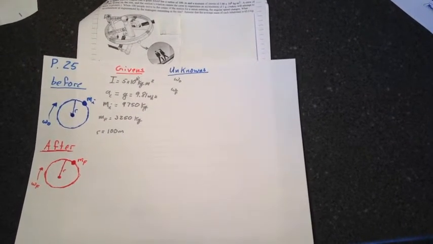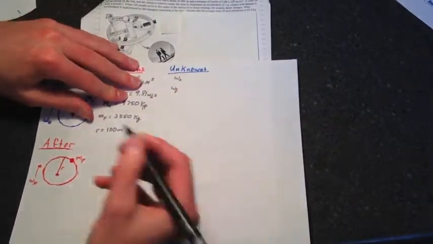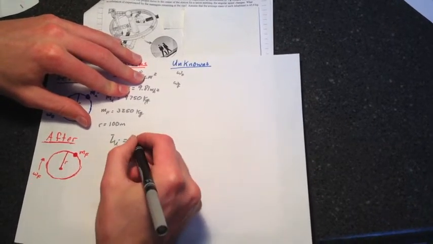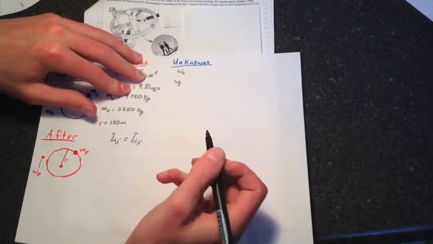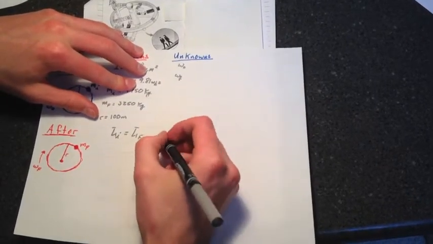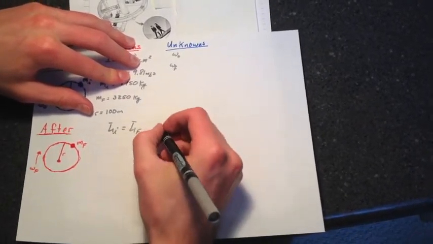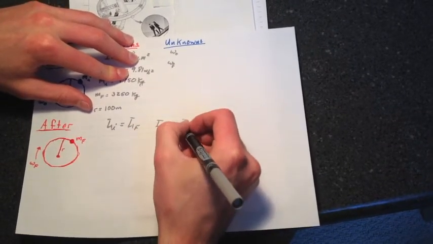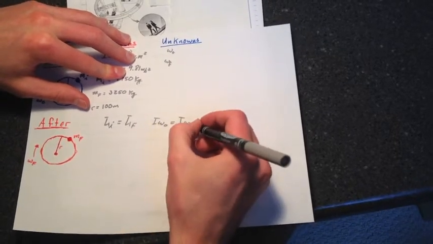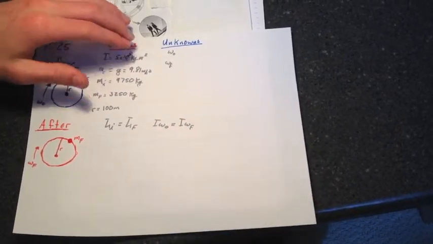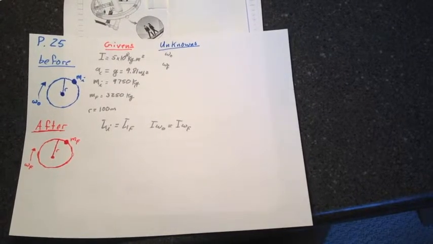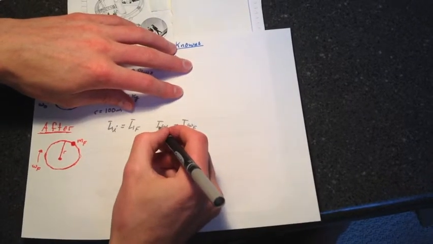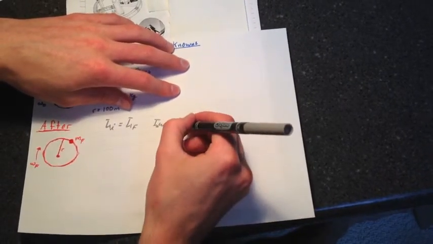So how we want to start this is looking at Li equal to Lf. We know that L is equal to I omega naught, which would also then be equal to I omega final. And what changes the angular speed would be the change in inertia as more people go to the center of the craft, so this becomes I naught and I final.